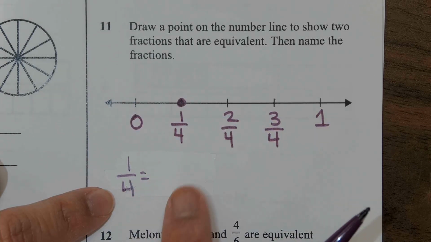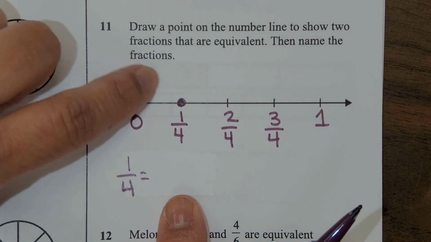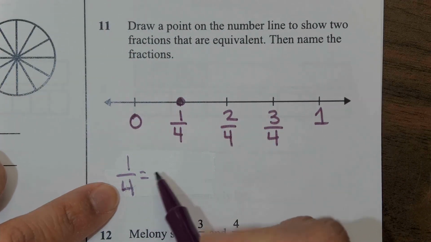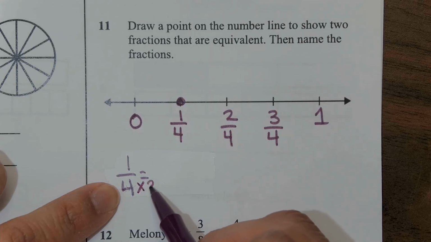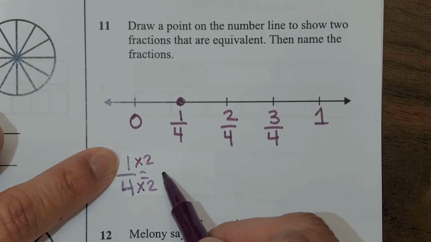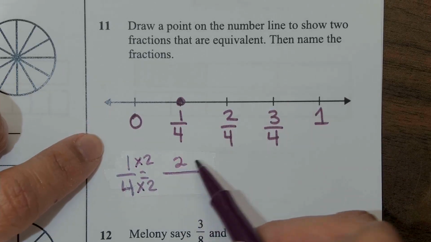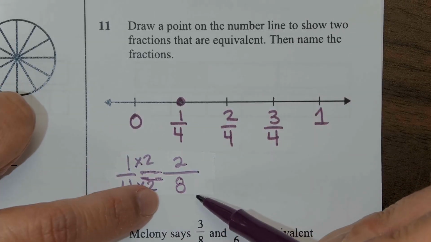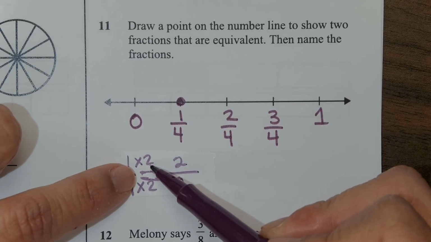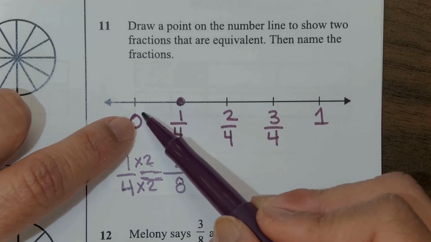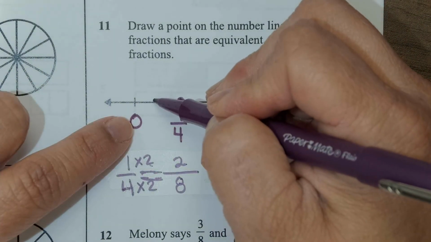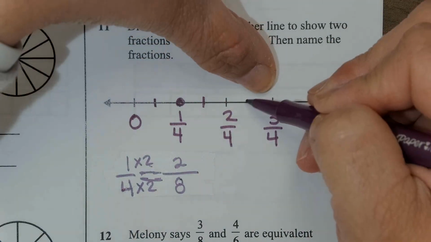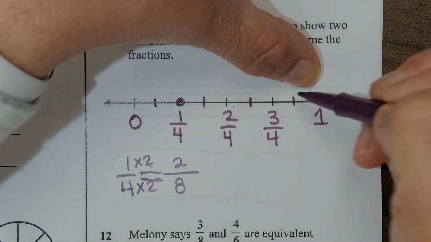That just means that whatever answer comes up here, I have to break this number line into that denominator. So let's say I decide to go by 2s. So 4 times 2, 1 times 2. So what does that equal? Well, 1 times 2 equals 2. 4 times 2 equals 8. So an equivalent fraction is 2 over 8. So now look at what I said. I said that I'm going to multiply by 2. So between 0 and 1/4, I have to break that part into 2. Right here, between 1/4 and 2/4, 2/4 and 3/4, I have to make them into 2 parts.